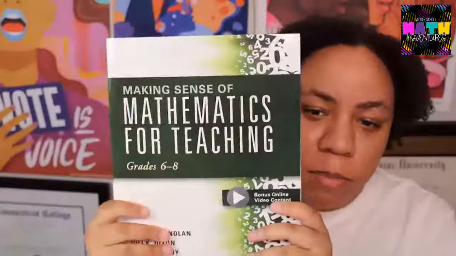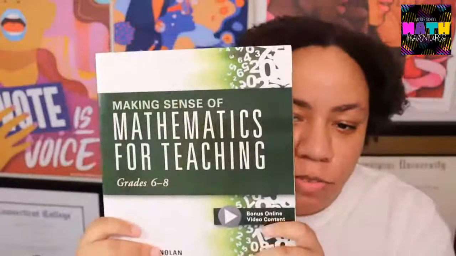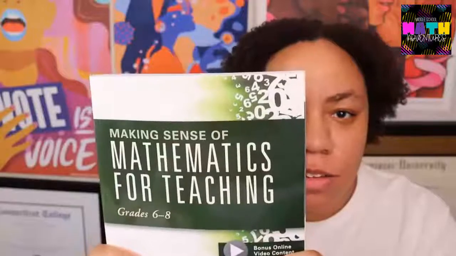I'm going to talk a little bit about the research and the methods behind this book here. This is one of the books that we're reading, Making Sense of Mathematics for Teaching. This is grades 6 through 8. They have 3 through 5. They have a small group book as well. But since we're focusing on middle school, we're going to use the middle school book for this session.